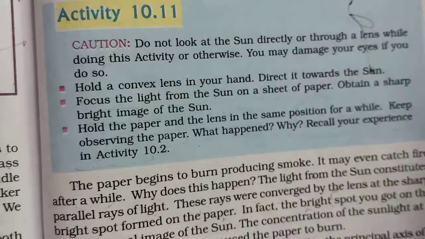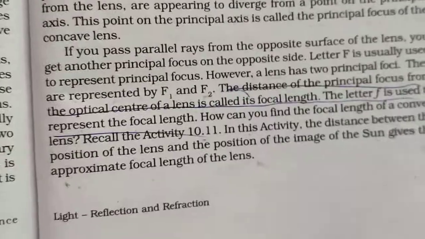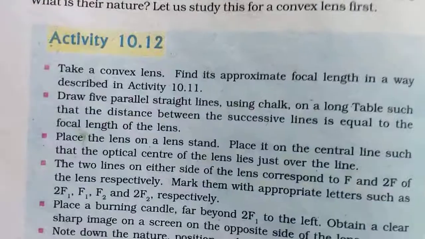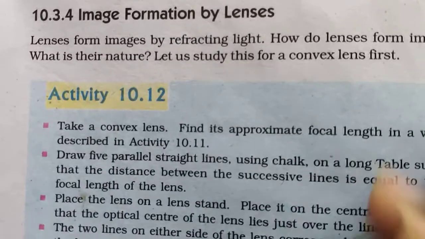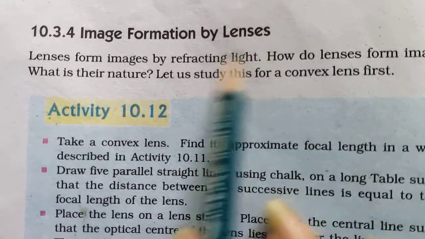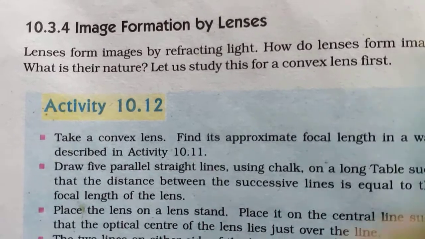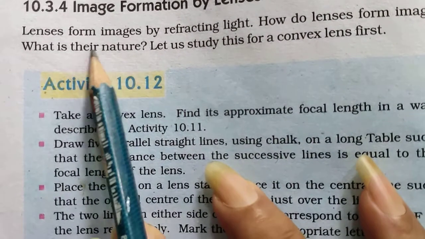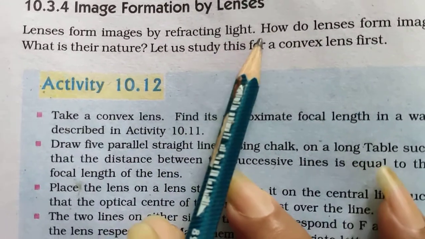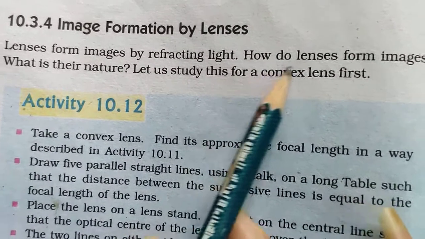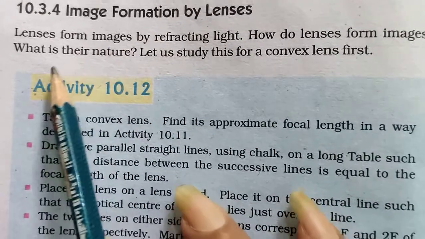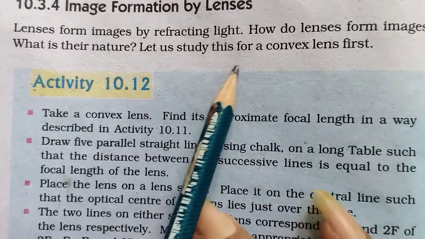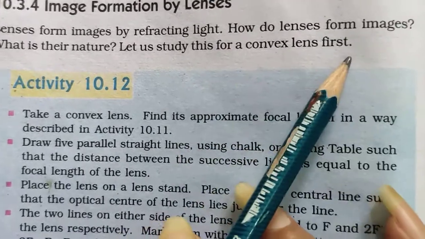Okay, next, you see. So thus we can find out the focal length of a convex lens. Next, image formation by lenses. How do images form? Lenses form images by refracting light. How do lenses form images? What is their nature? Let us study this for a convex lens first.